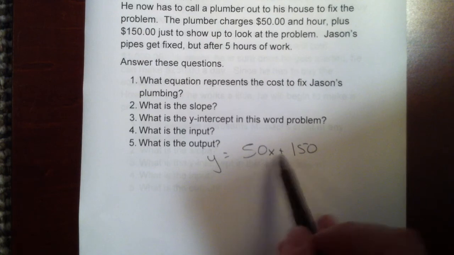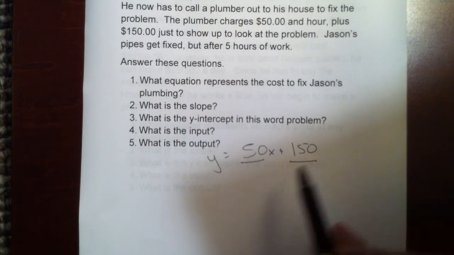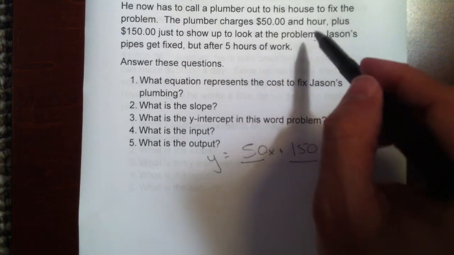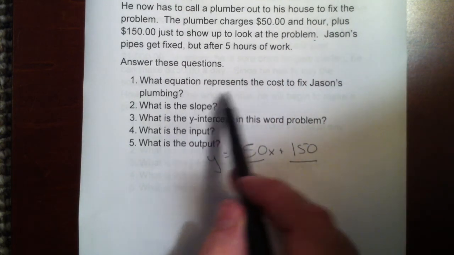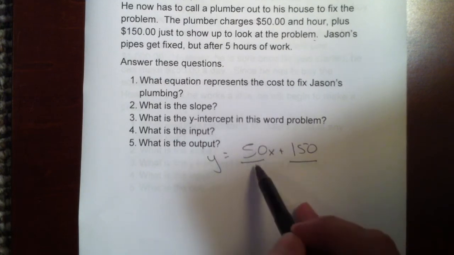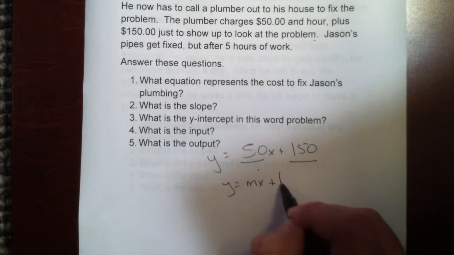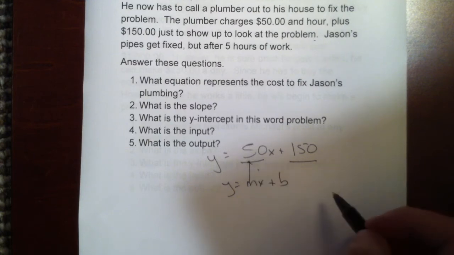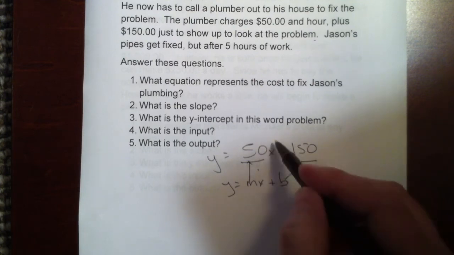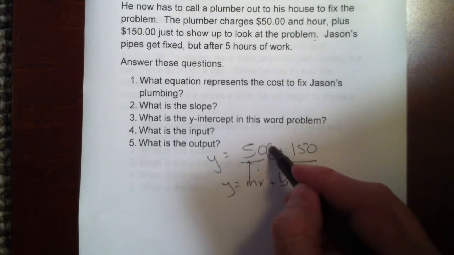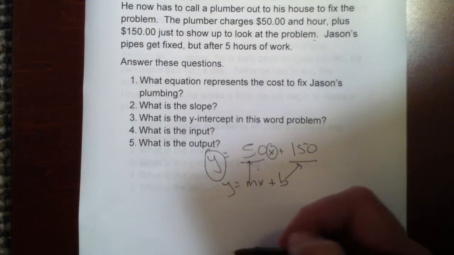Well, we already know then, if we have our equation, this is the slope, this is the y-intercept. Our input is the number of hours the guy worked, and our output is the cost. So this equation represents, what's the slope? Y equals mx plus b. Well, we've got 50 here. We've got b, our y-intercept, which is right there. Our input, again, is the number of hours. Our output is what the cost was.